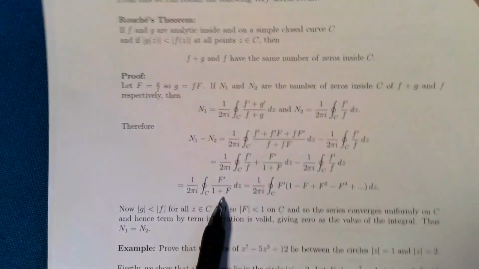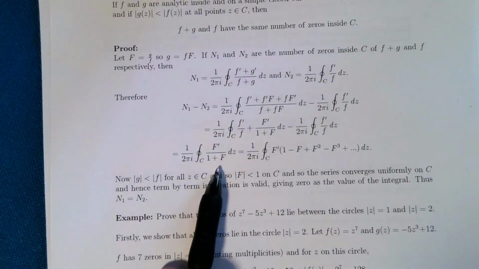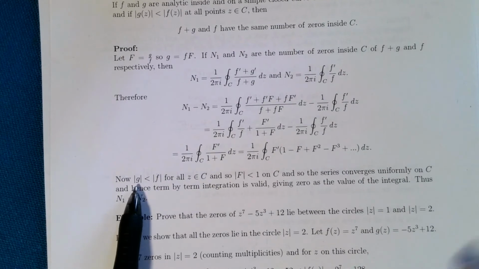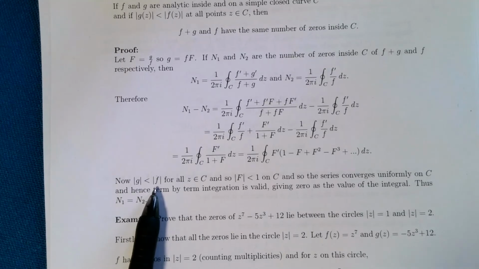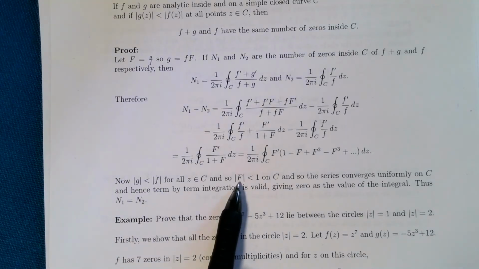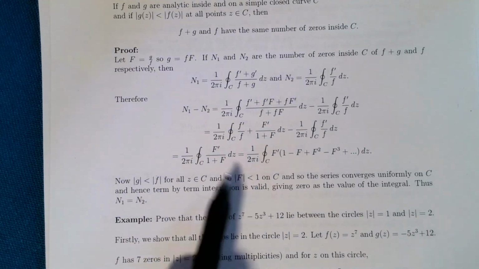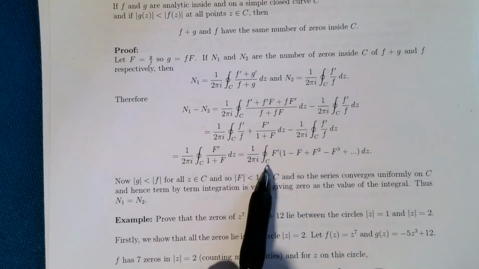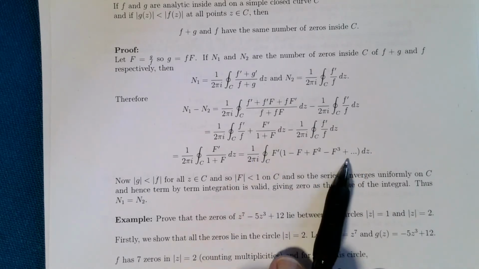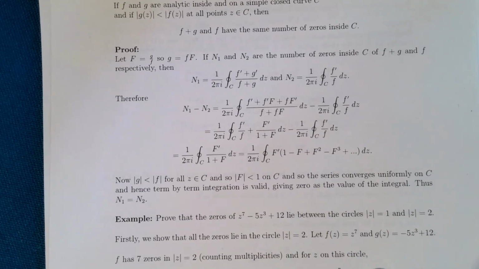And we can do that because little g is less than, in modulus, the modulus of little f, that means the modulus of capital F is less than 1. And that means this is a valid expansion here. And now I can just integrate term by term. Each one of these is analytic around a closed contour, so this integral is going to end up being 0. And that will then mean that n1 and n2 are equal.